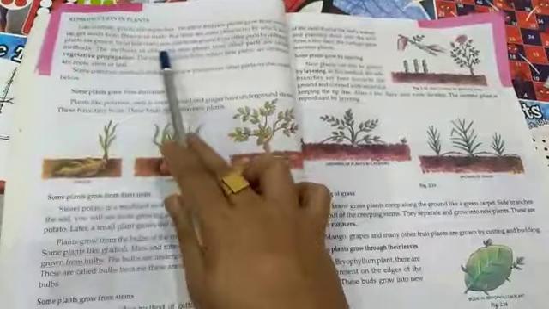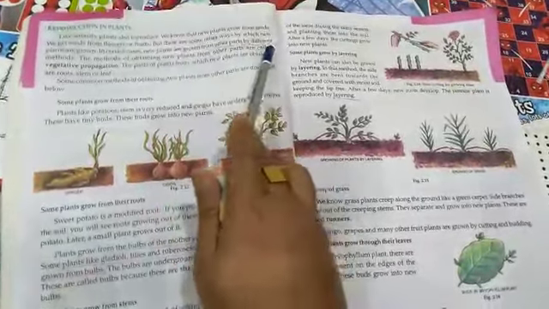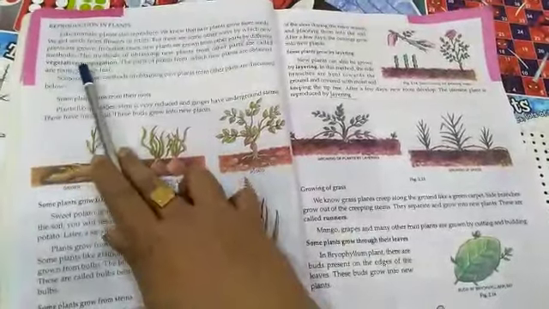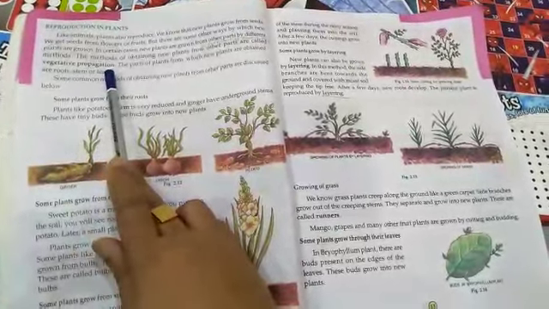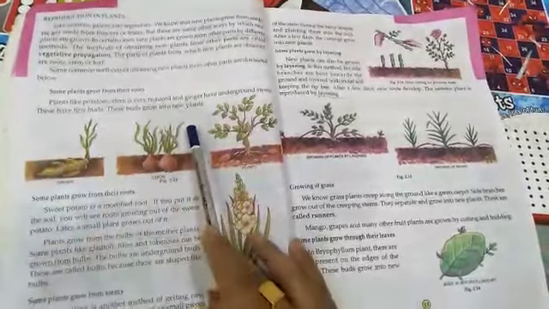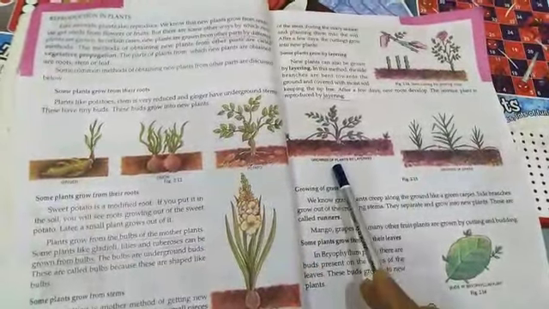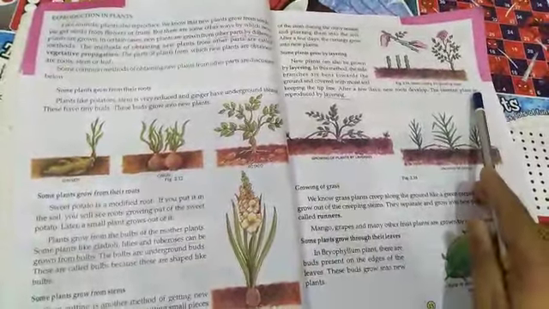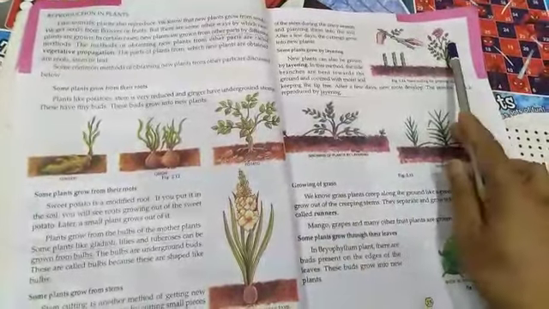Reproduction in plants. In certain cases, new plants are grown from other parts by different methods. The methods of obtaining new plants from other parts are called vegetative propagation. You can see a jasmine plant, or a rose plant.